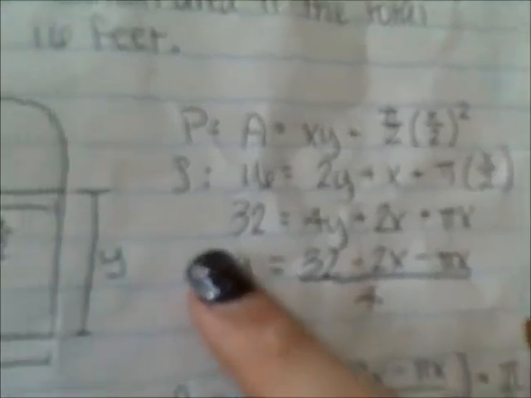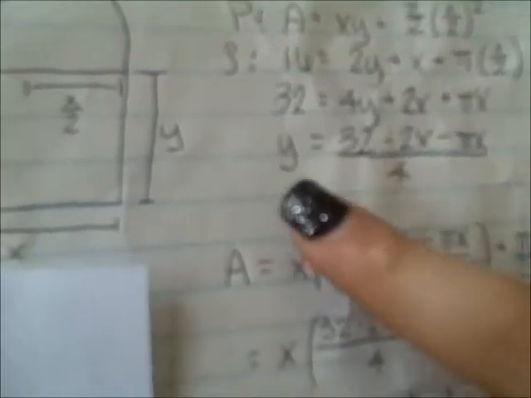So what we then do is we want to get rid of this fraction right here. So we multiply everything by 2 in the problem. So it's going to end up equaling 32 equals 4y plus 2x plus pi x. So we then want to solve for y or x, it doesn't really matter, but we need to plug whatever we solve for back in for the area equation. So here we solve for y. So y is going to equal 32 minus 2x minus pi x over 4.